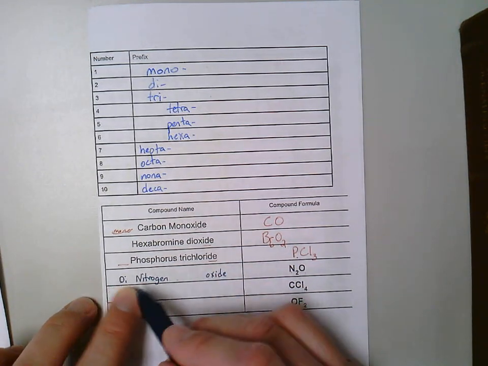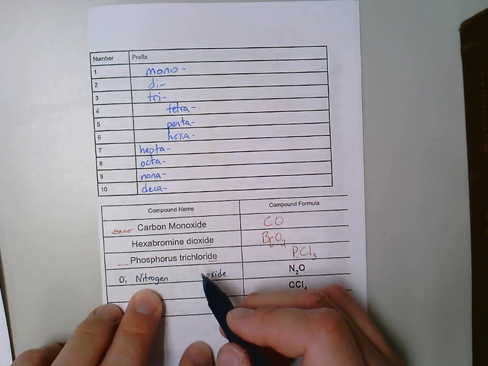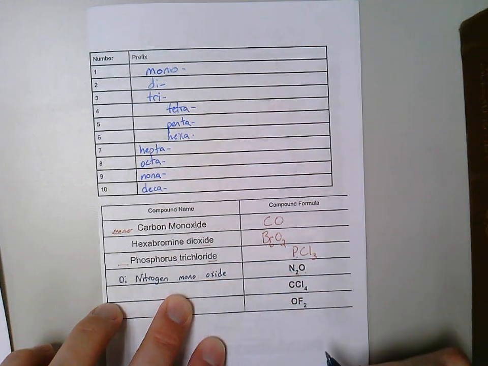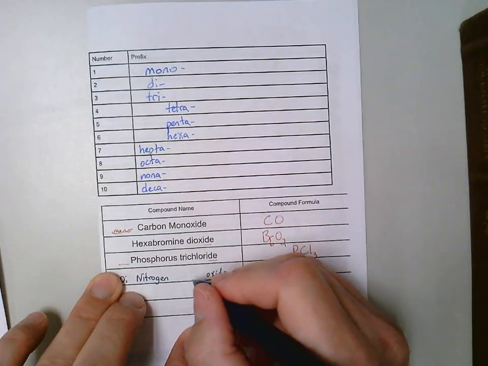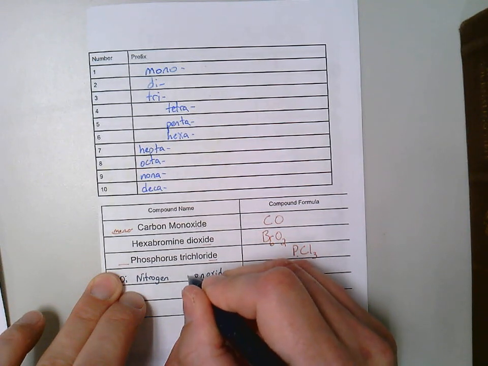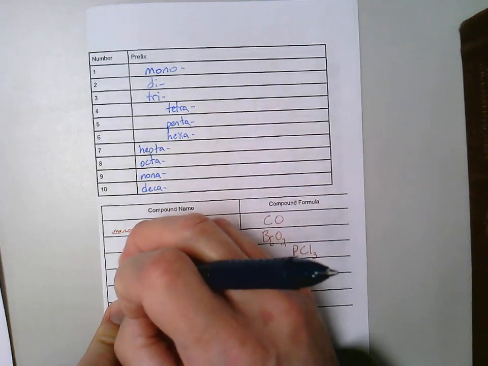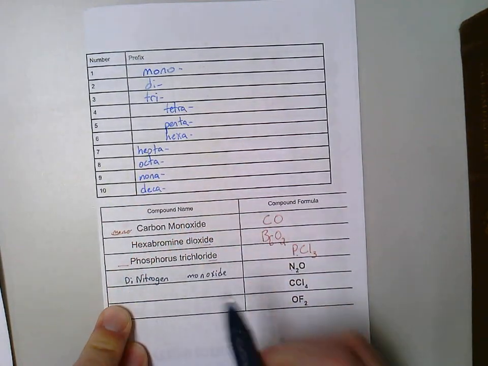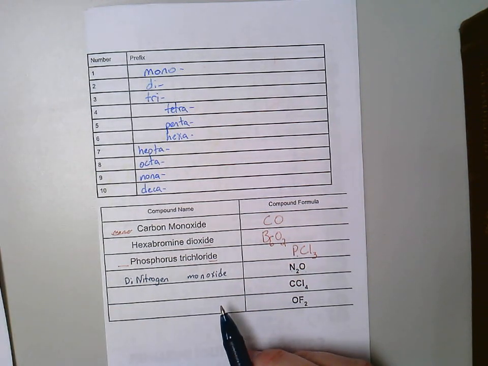I would normally write these words together, but I'm trying to show you that they're prefix and suffix. Dinitrogen monoxide. Okay, go ahead and pause it and see if you can do the other 2.